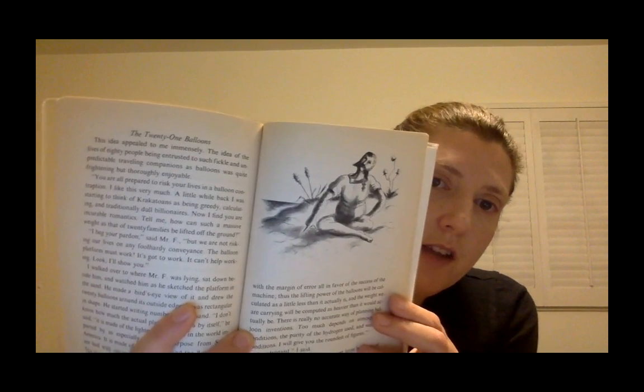But before I tell you about the balloons, I want to make it clear that I am going to give you the figures in round numbers, with the margin of error in favor of the success of the machine. Thus, the lifting power of the balloons will be calculated as a little less than it actually is, and the weight we will be carrying is computed as heavier than it actually would be. There really is no accurate way of planning balloon inventions. Too much depends on atmospheric conditions, the purity of the hydrogen used, and the weather conditions. I will give you the roundest of figures. And here he is, drawing his diagram in the sand.